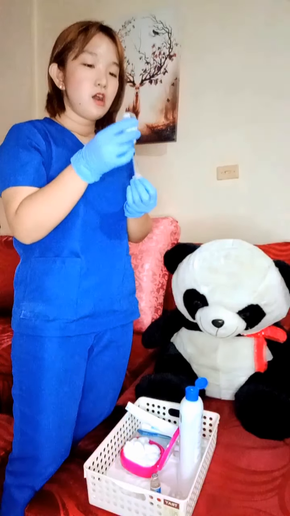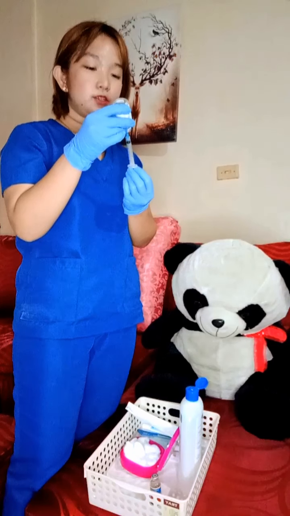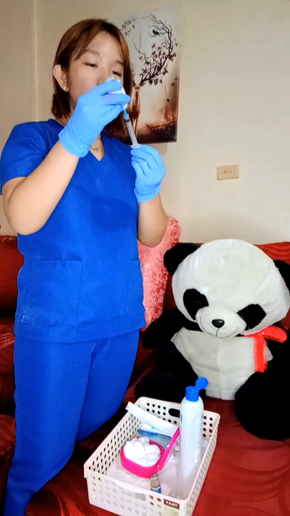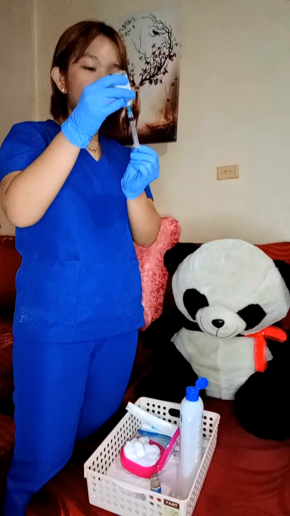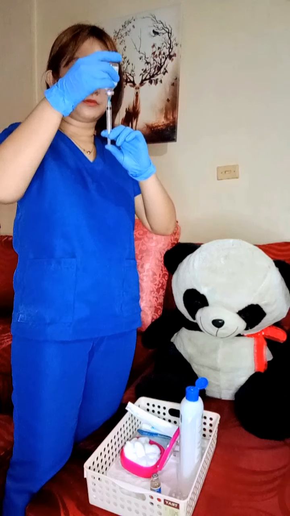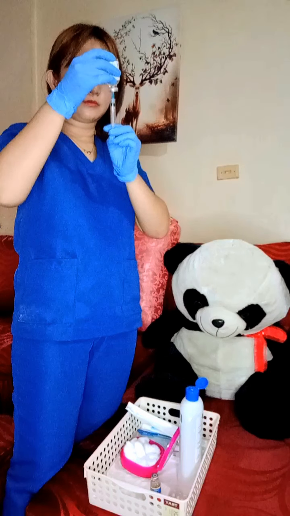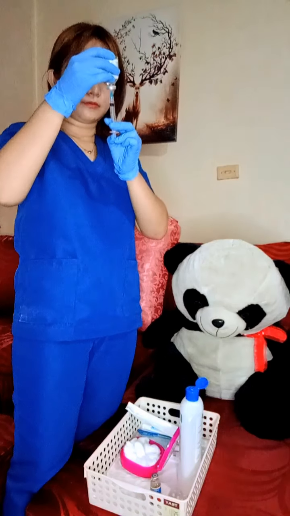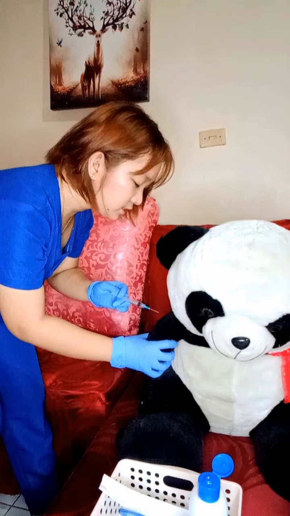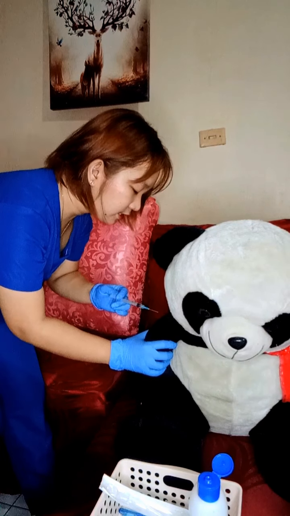Then hold the barrel carefully using the non-dominant hand, and using the dominant hand, pull the plunger as you aspirate slowly. Now we can inject the medication slowly and carefully at a 90-degree angle.